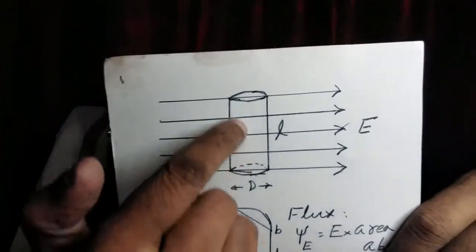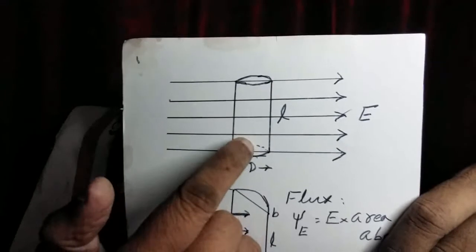Or you can use Gauss law. According to Gauss law, total flux crossing this closed surface is equal to 1 by epsilon 0 into the charge enclosed by the surface. Here there is no charge inside the cylindrical volume, so the total flux must be 0.